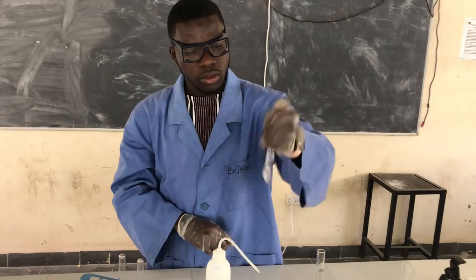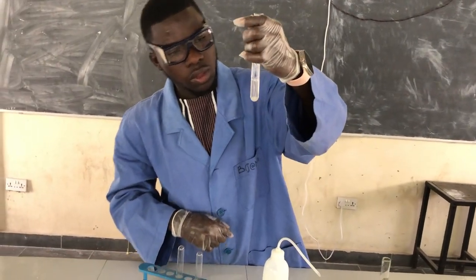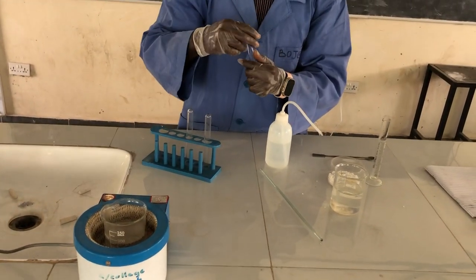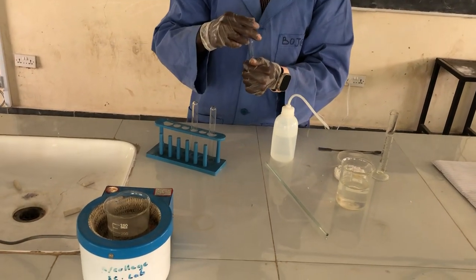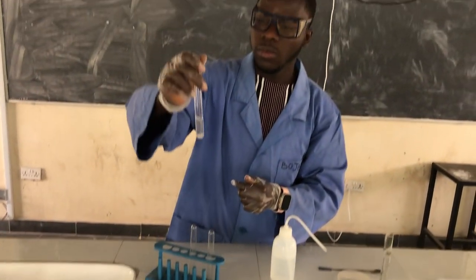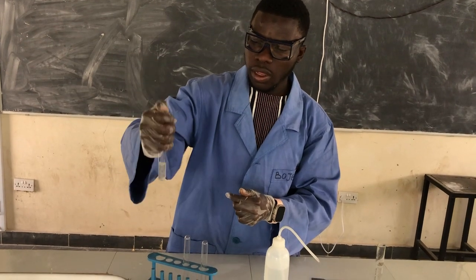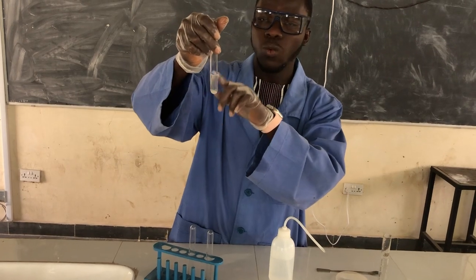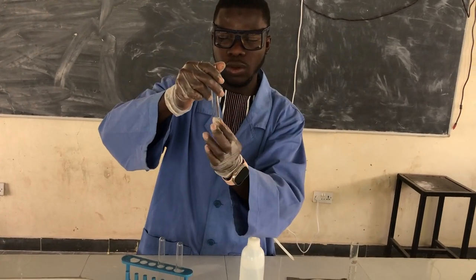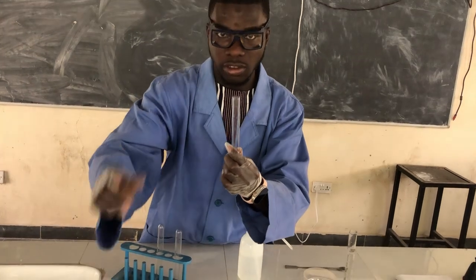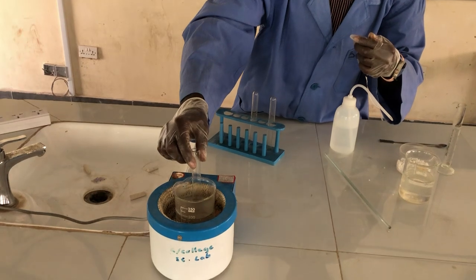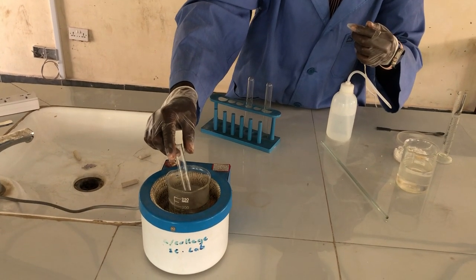Yes. Now we have our heating mantle. We are heating water using a beaker, and this instrument is called a heating mantle. Now we are going to dip this test tube inside, and we stir it as time goes on. We see whether this solute will dissolve, because the temperature here and here is different. Let's see. Let's leave it for a moment.